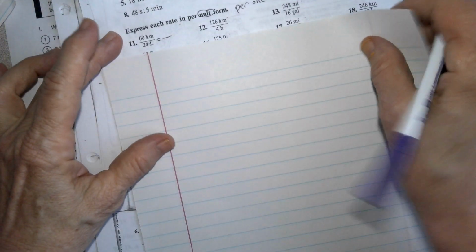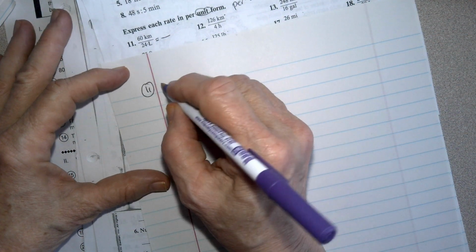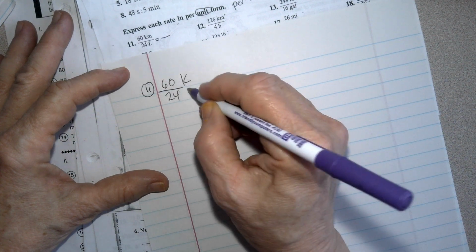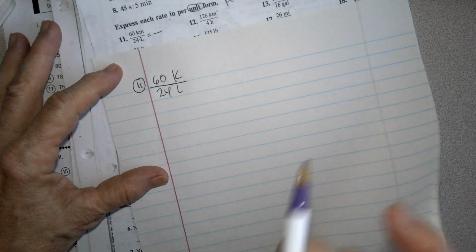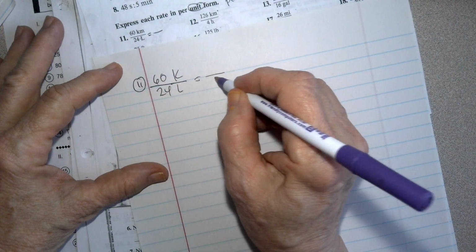All right, so if they want this per 1, go ahead and write this because this has something to do with what you're going to be doing today. Put 60 over 24, and it's kilometers per liter. So you're just going to express each rate in the unit form, which means per 1.